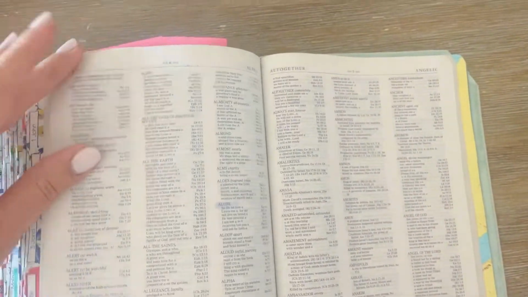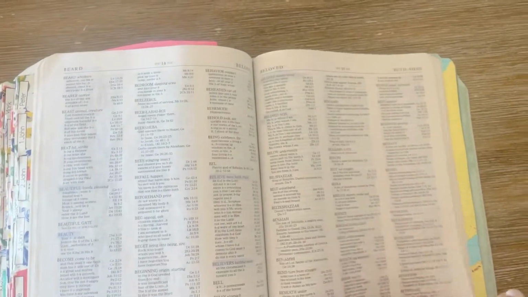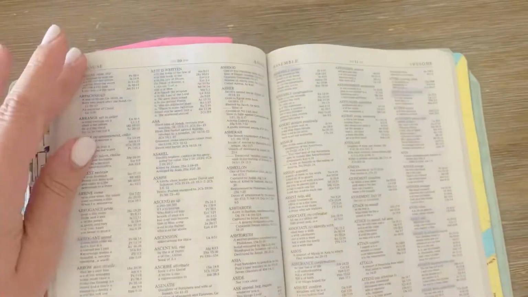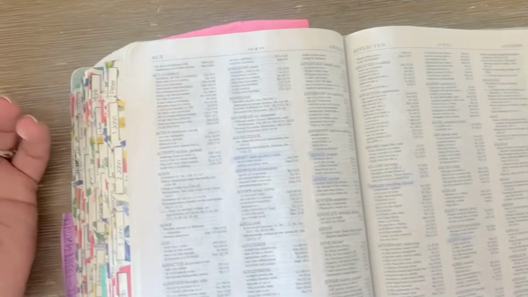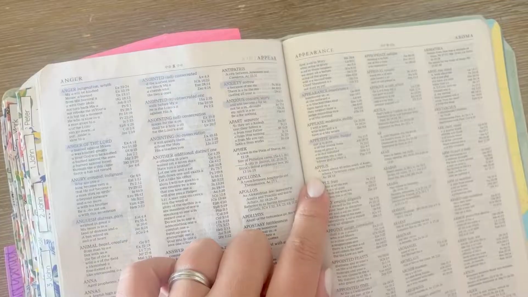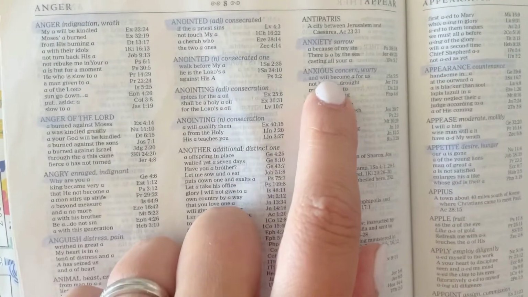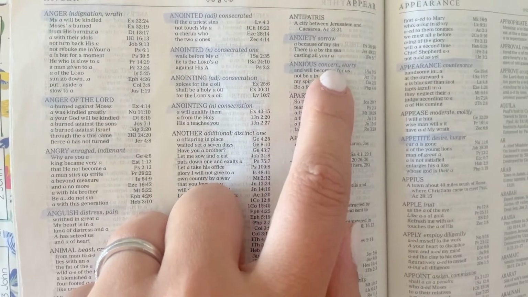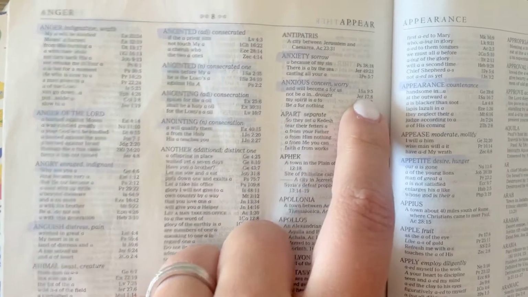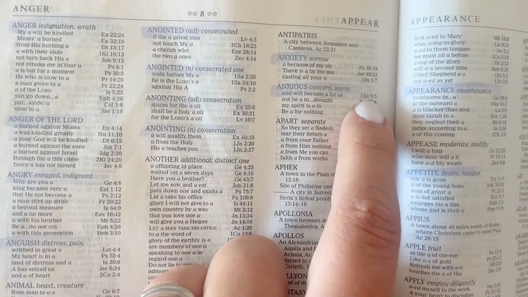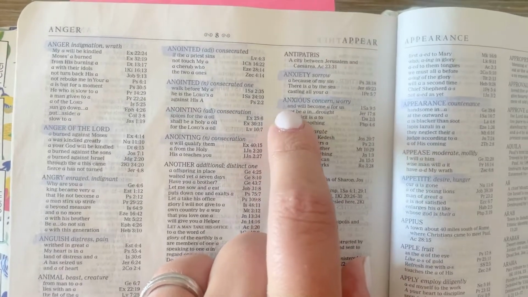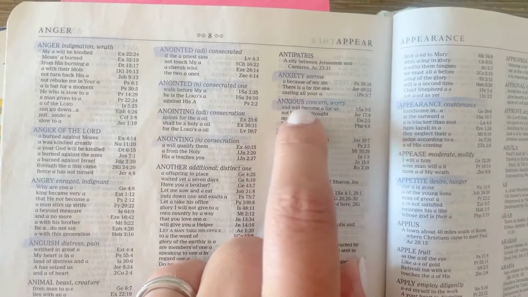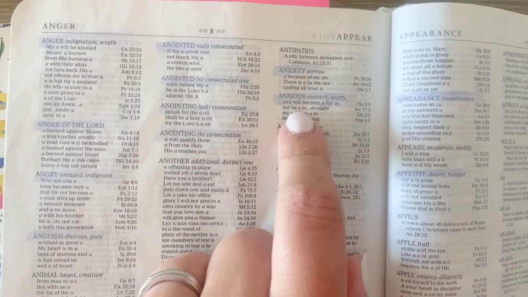Another fun thing that's back here is the concordance. What this does is show you one word and where that word is located in scripture. For example, being anxious. Here we go. All right, so it gives you some synonyms, meaning concerned and worried. And then it gives you where the word anxious is actually in scripture and the phrase that it's in. So in 1 Samuel 9:5, "and will become anxious for us." That is the phrase that this word anxious is in.